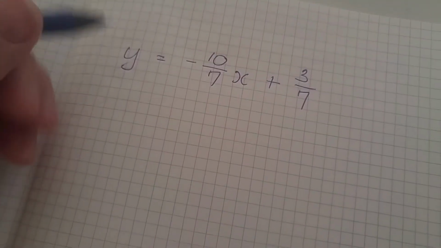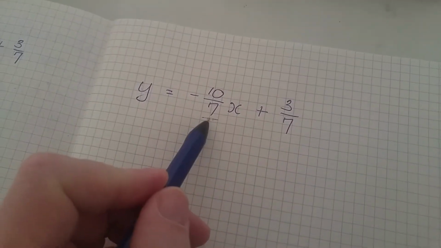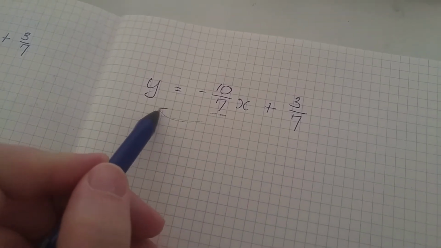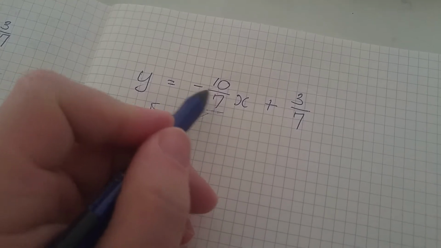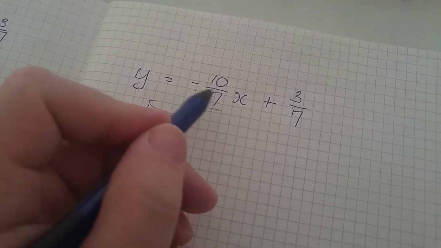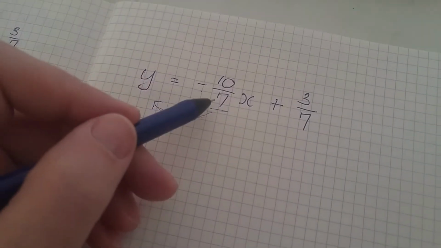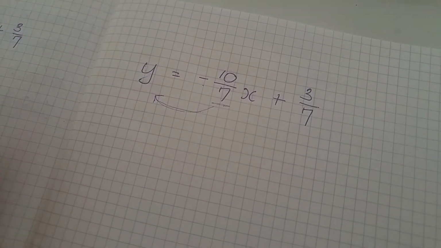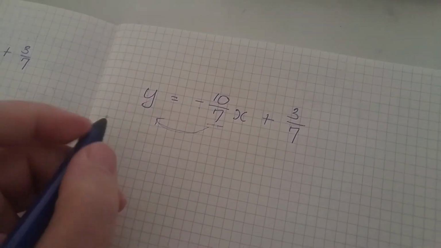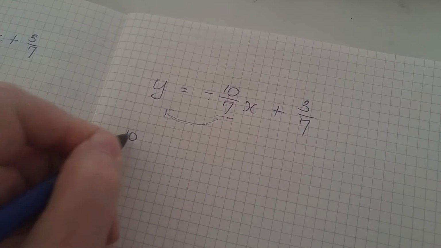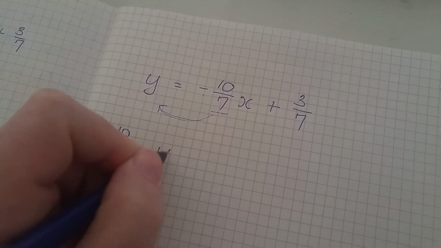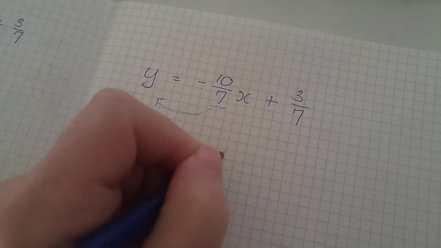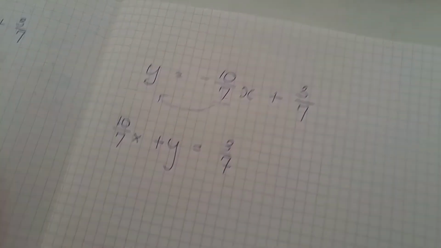So we need to bring this across onto this side. We look at the inverse of minus 10 over 7x, and that's to add 10 over 7x to both sides. So we're left with 10 over 7x plus y equals 3 over 7.